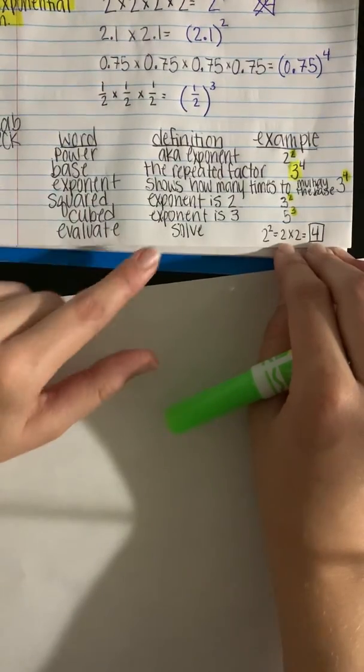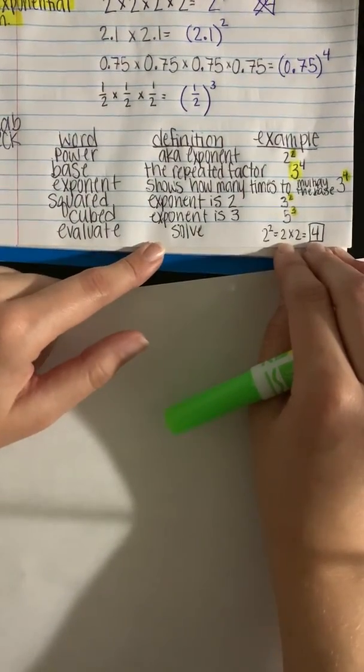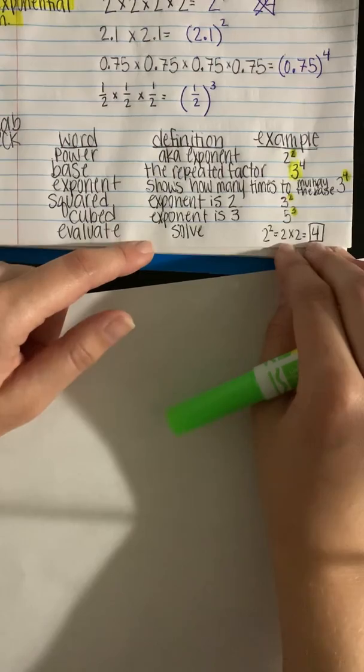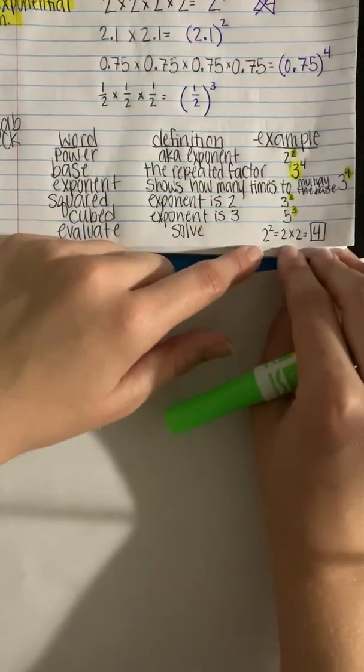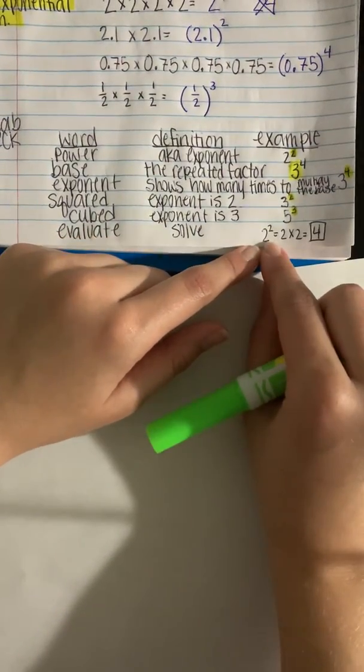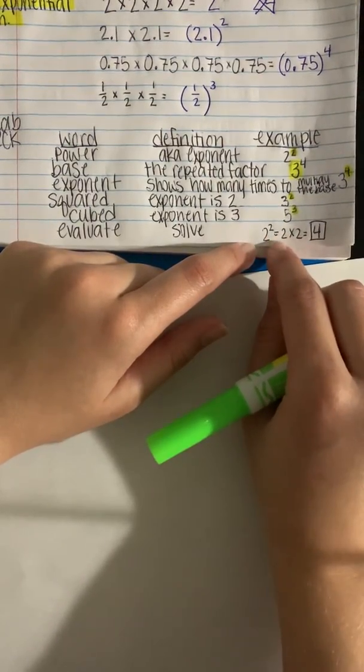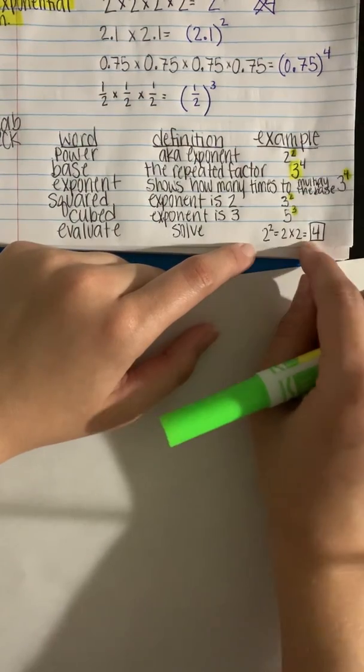And finally, evaluate just means solve. So in the problems that you're working on, if it says evaluate the expression, it just means solve it. Not only write it out, but also find the answer. So here I evaluated the expression 2 squared, or 2 to the 2nd power, is equal to 2 times 2. And when I evaluate that, solve it, the answer is 4. So that is when you find the actual answer. All right, and let's go on to the next page of our notes.